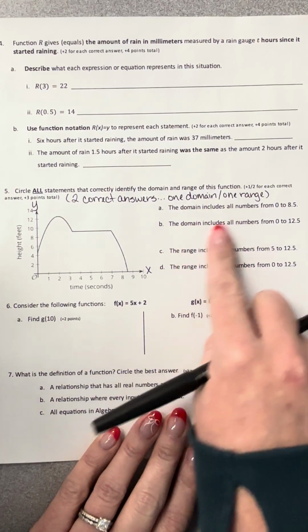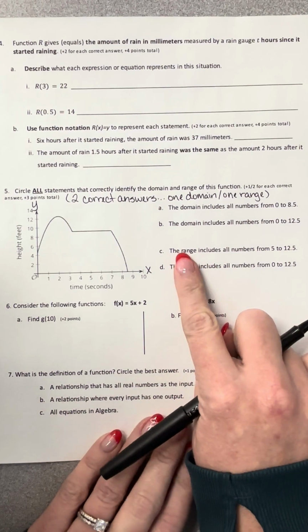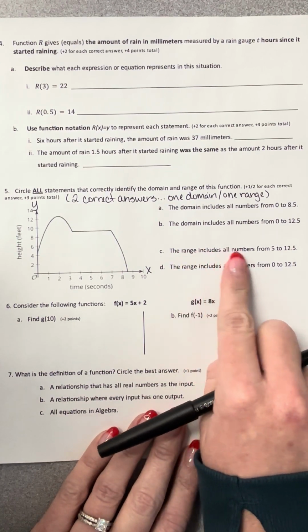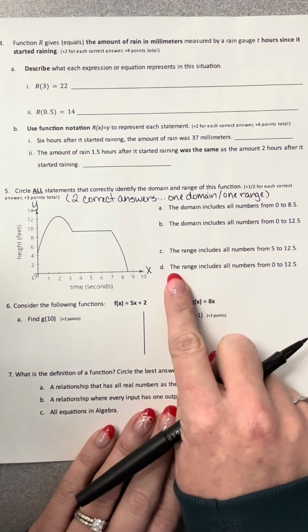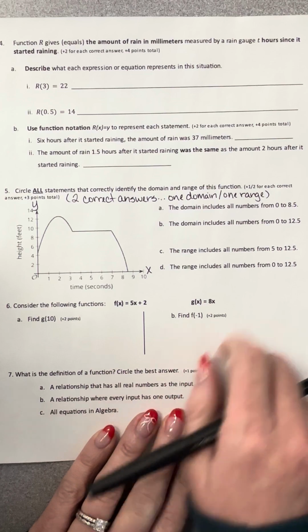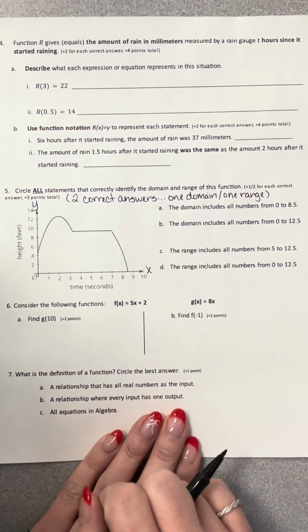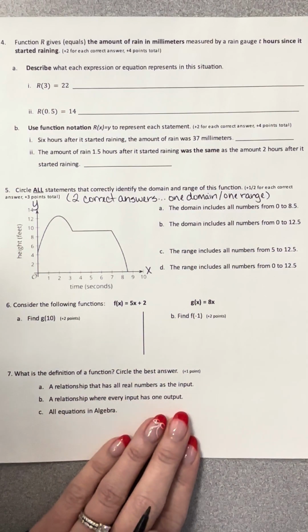So which one of these shows our domain? Then the range includes all numbers from 5 to 12.5, or the range includes all numbers from 0 to 12.5. So one of these shows our range. So circle one of these as the domain, circle one of these as the range.